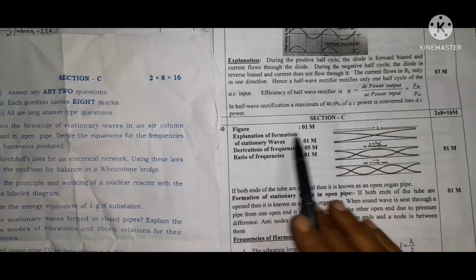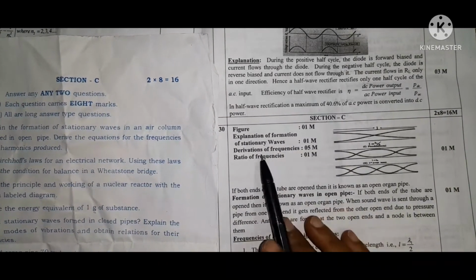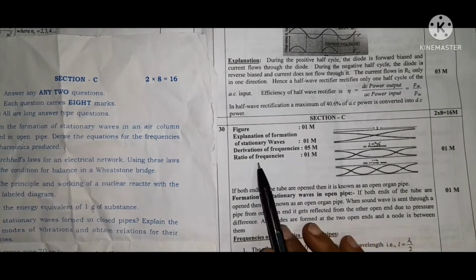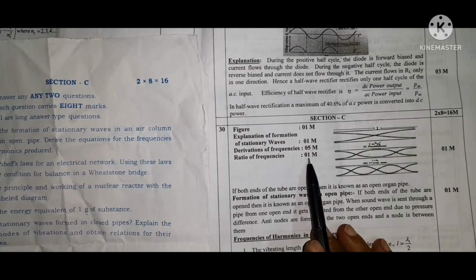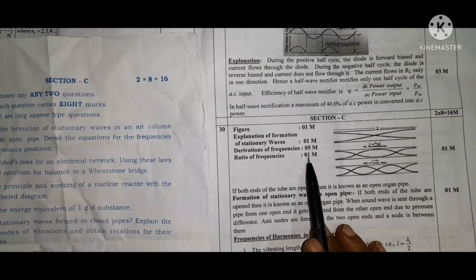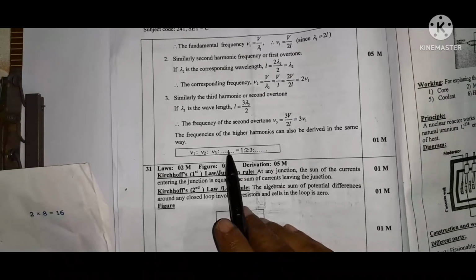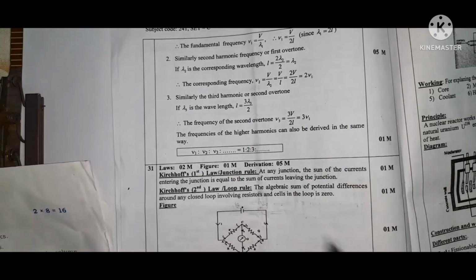For this, the diagram, the figure, will be 1 mark, explanation for the formation of stationary waves 1 mark, derivation of the frequencies 5 marks, and ratio of frequencies. Lastly, you have to write that for an open pipe, the ratio is 1 is to 2 is to 3 is to and so on. So 1 mark for that. Long answer question, you can check my answers in my YouTube videos. For this, 1 mark you will get, up to this 5 marks.